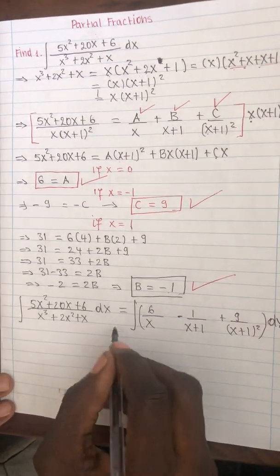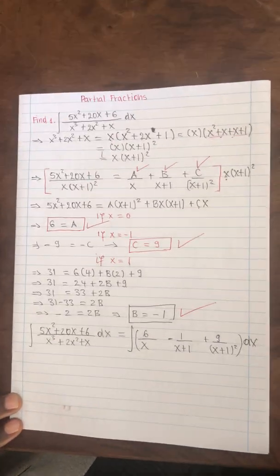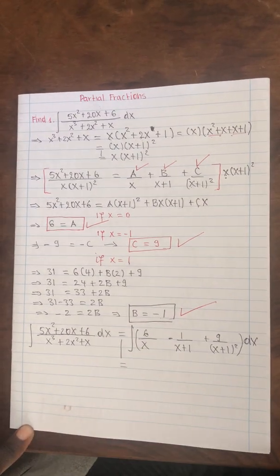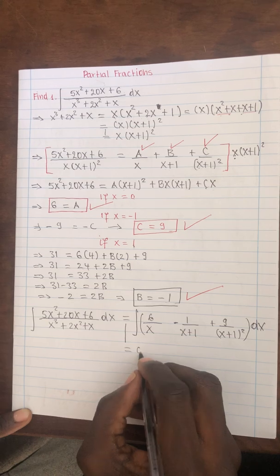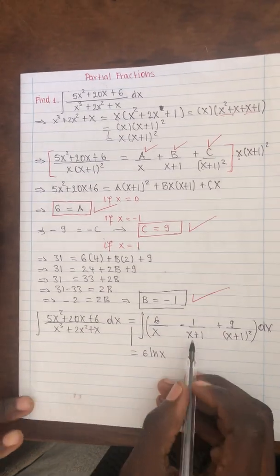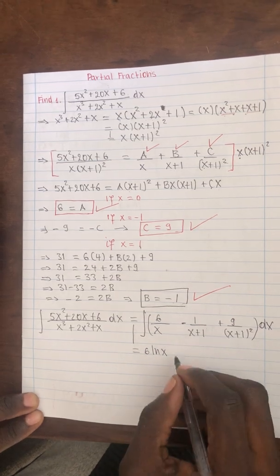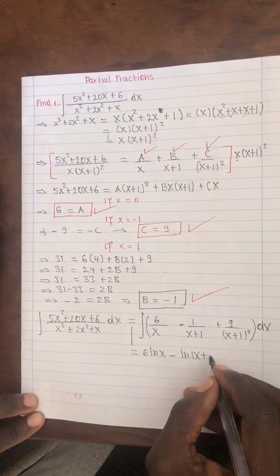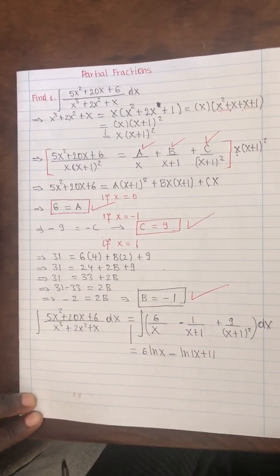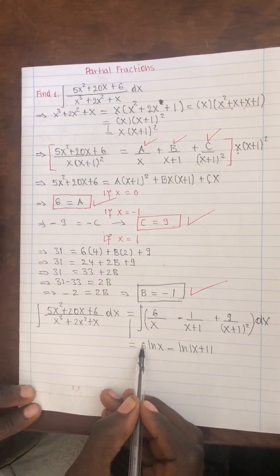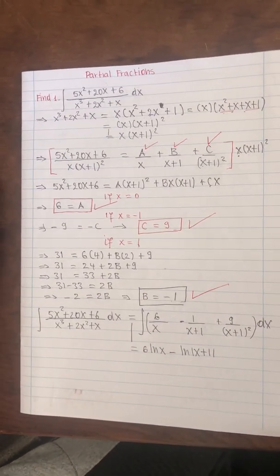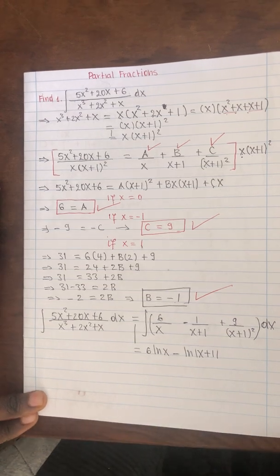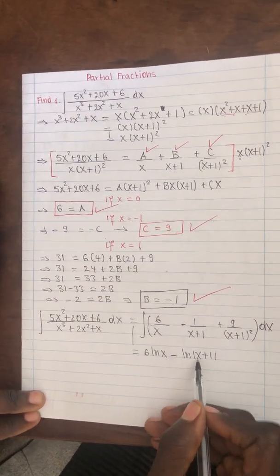So how can we do this now? It's just going to be this. 6 over x is ln, right? So we're just going to have 6 ln of x. And then, since the power here is 1, it is also ln. So we're just going to repeat this negative, and then we're going to have ln of what? X plus 1. But guys, make sure you put the absolute value. But here you can leave it, because this 6 is an even number, so if you put negative, it's still going to be positive. So you don't have to worry. But here we're going to put the absolute value.